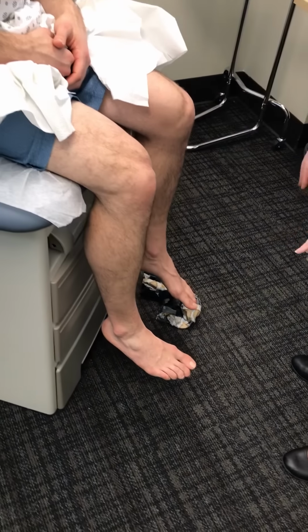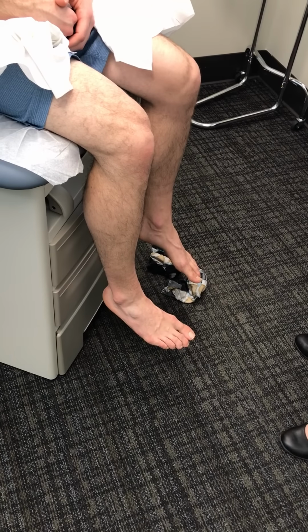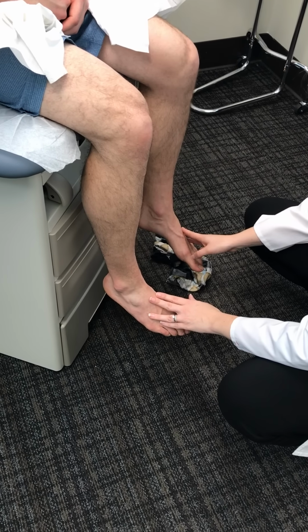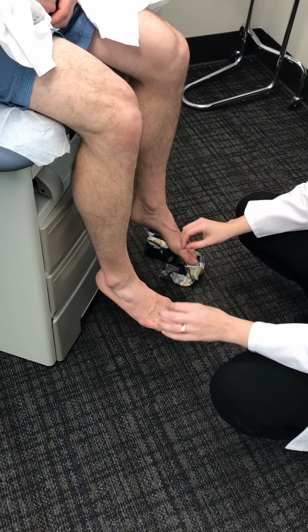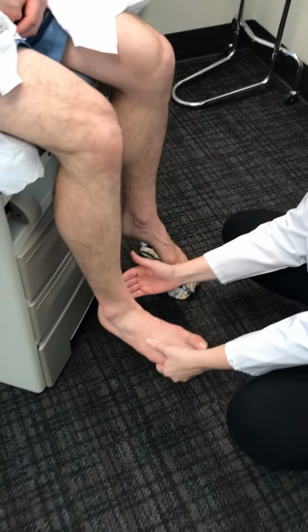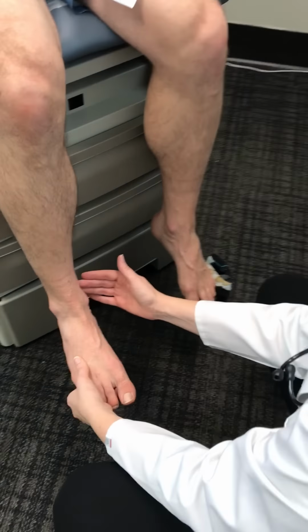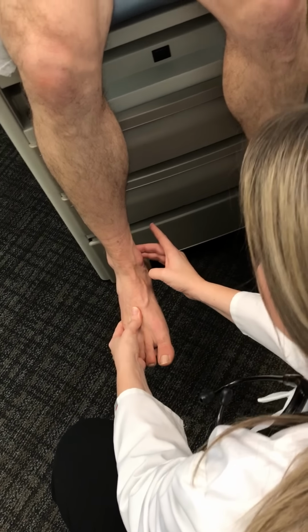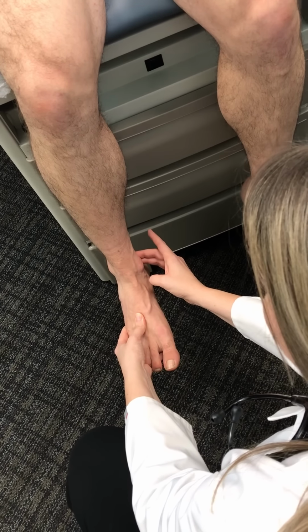So now that we tested for edema, we looked at the skin, we checked for cap refill. Just like the uppers, we're going to test for our pulses in the lower extremities. So we're going to be testing the posterior tibialis, which is right behind the medial malleolus. I use 2 fingers, and I press. You kind of have to press a little firmly. He has great distal pulses.